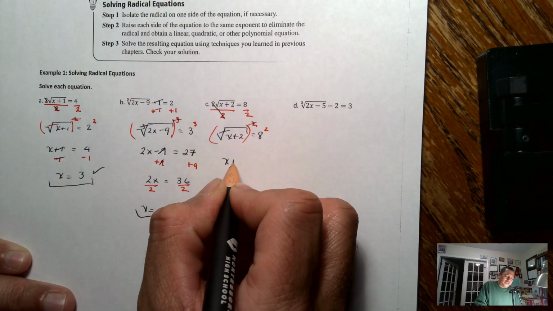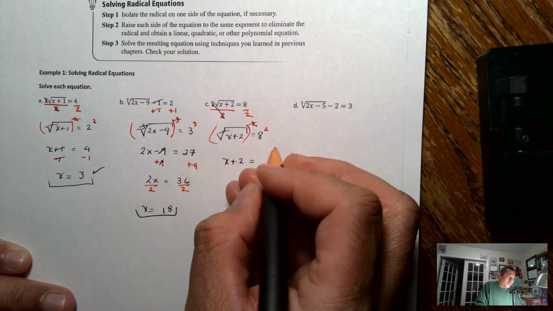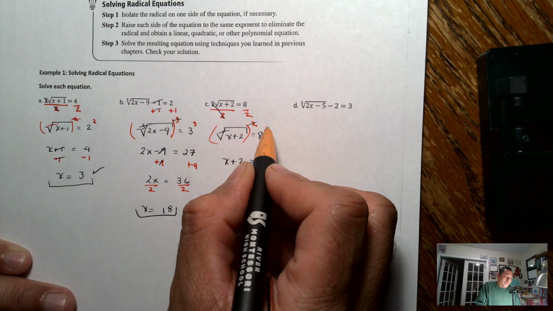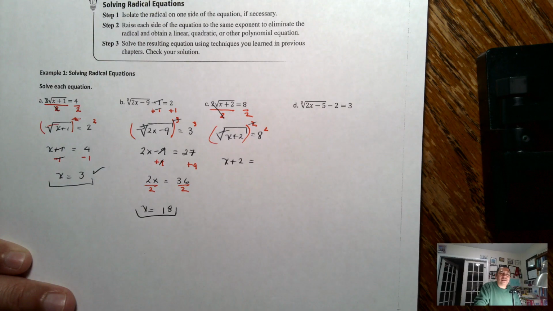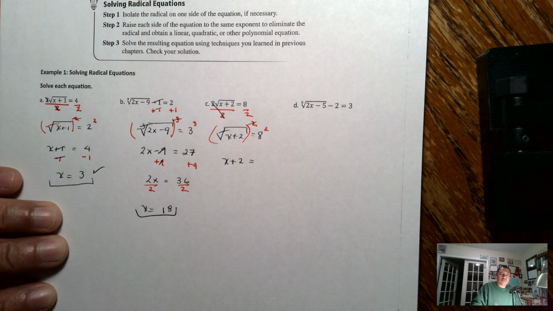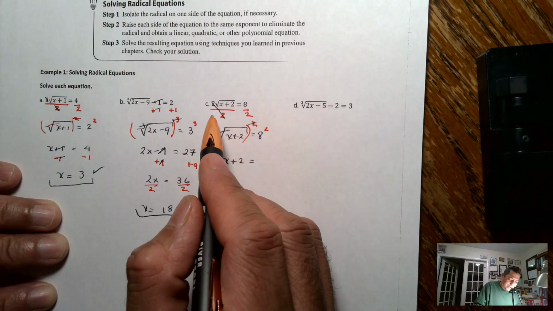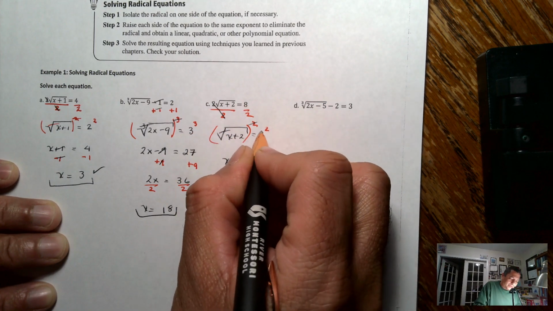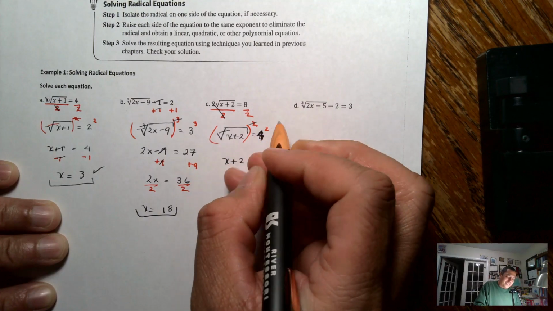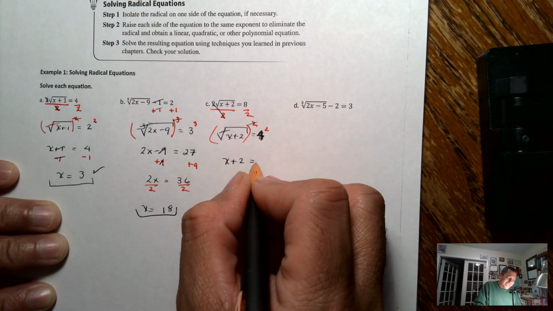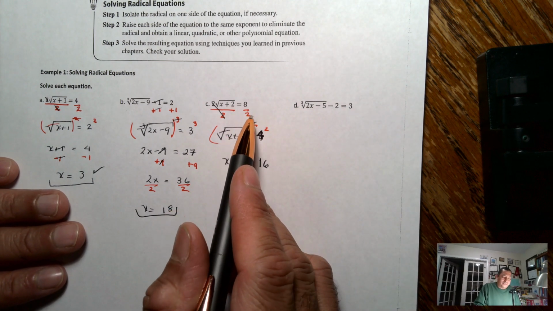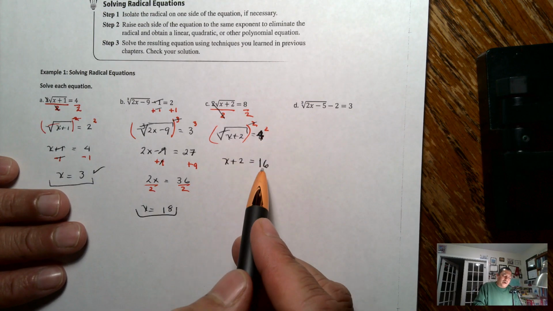So I have x plus 2 equals, in this case, 8 to the second power is 16. Well, I have a mistake here, because we divided by 2, and 8 divided by 2 is 4. This one is 4. Because I have 4 to the second power equals 16. Now this one is 16. 4 to the second power is 16.